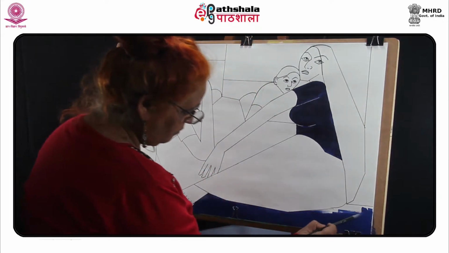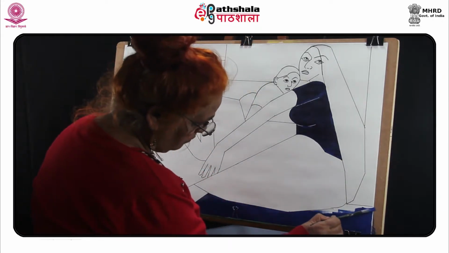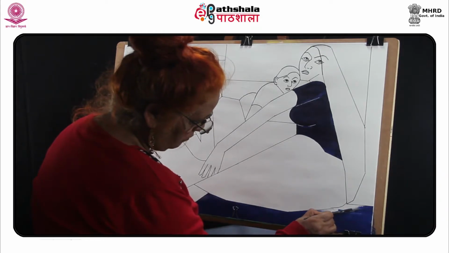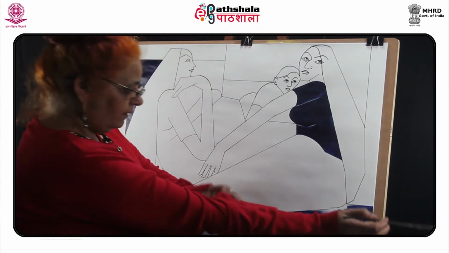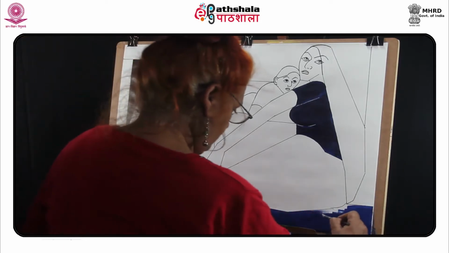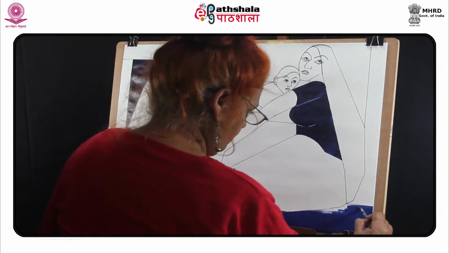Some historians have argued that these innovations represent a response to the changing experience of space, movement, and time in the modern world.